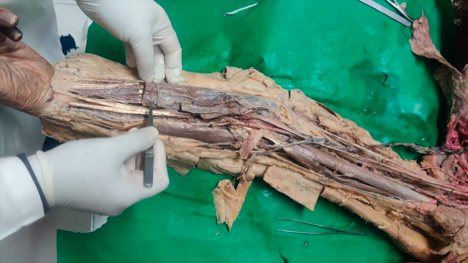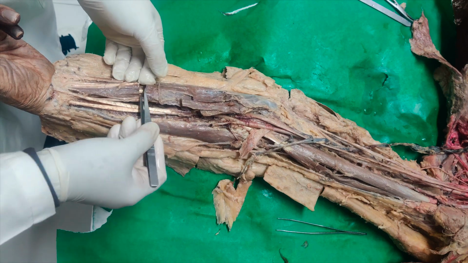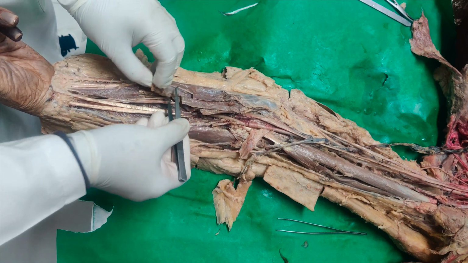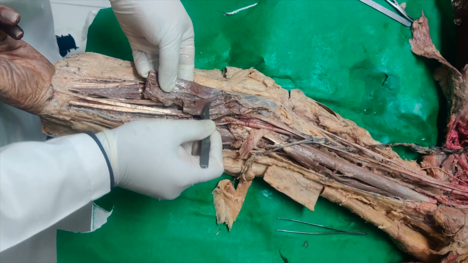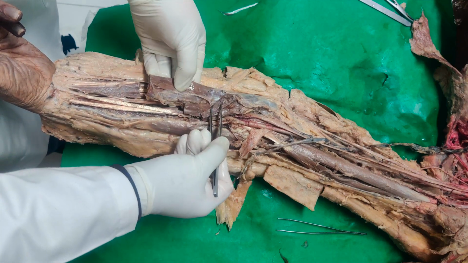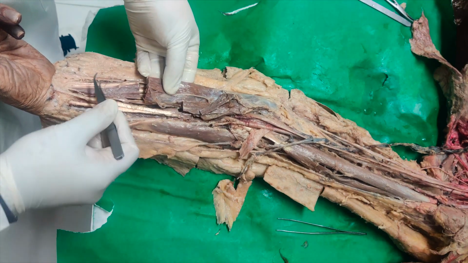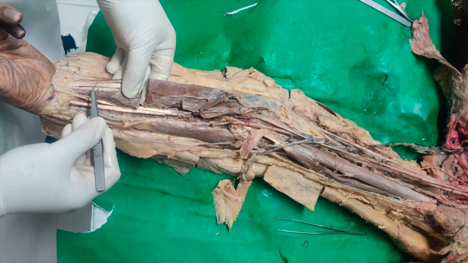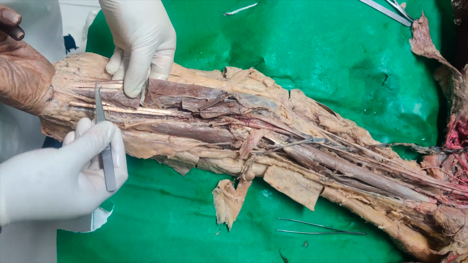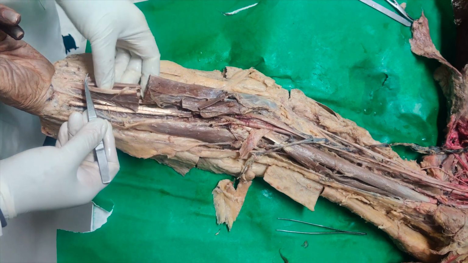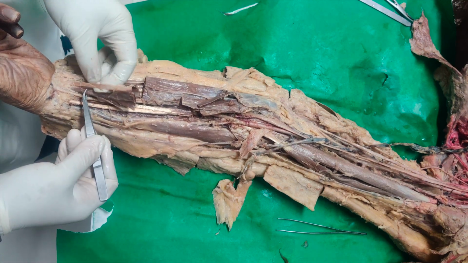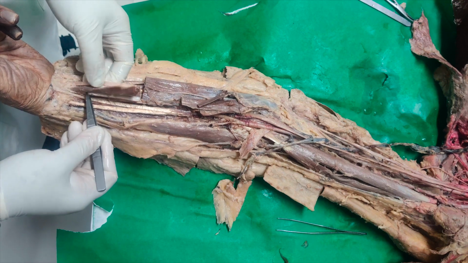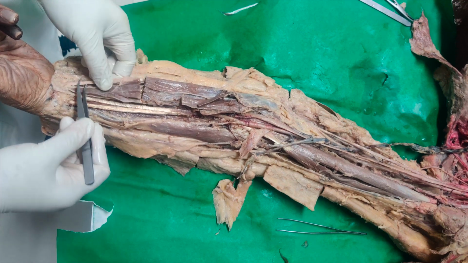The next muscle that we have is the flexor digitorum superficialis. This is a large, thick muscle, and these are the tendons of flexor digitorum superficialis. The tendon of this muscle is divided into four, one for each of the four lateral digits. These are the four tendons of it.